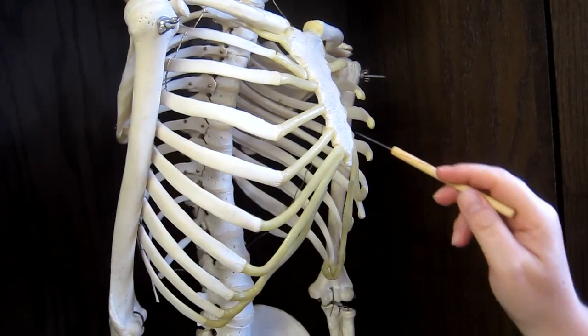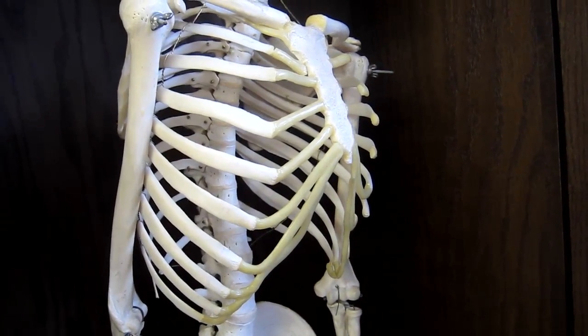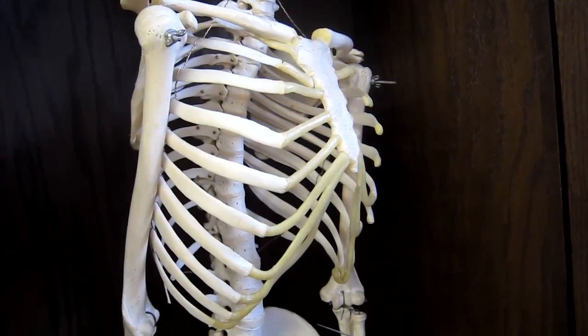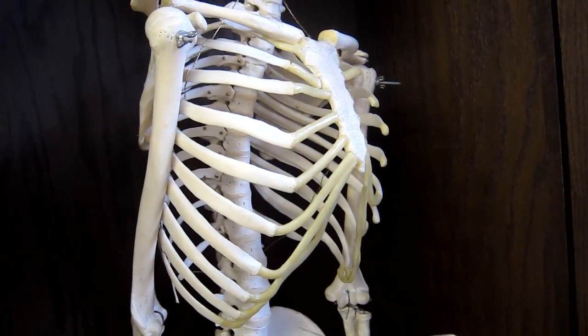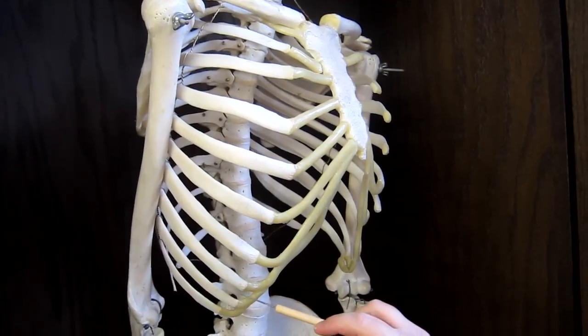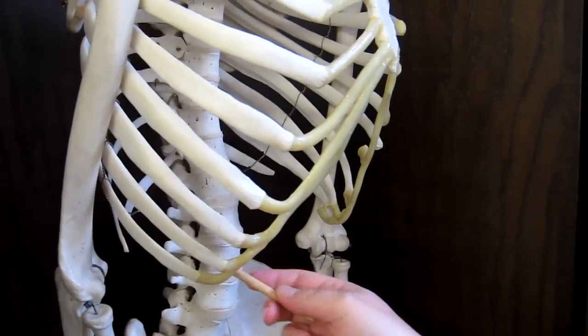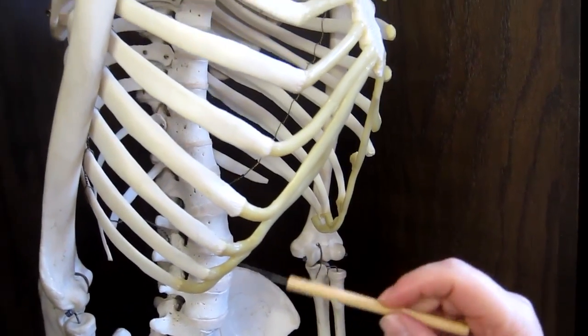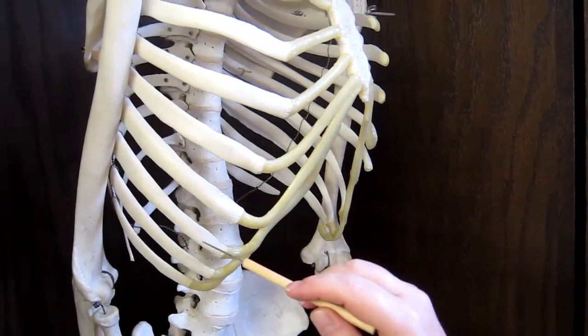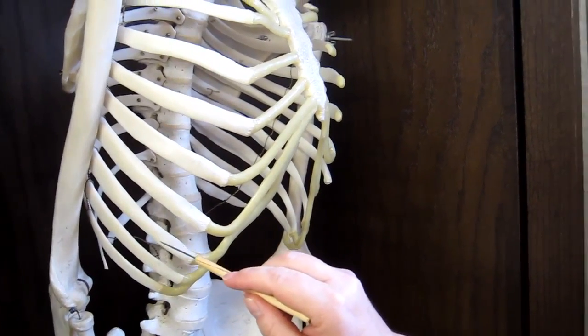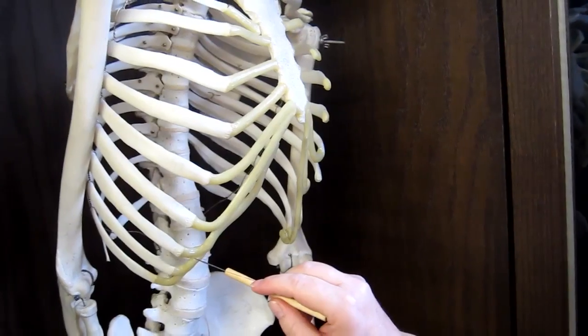Okay, now if you have either an indirect connection or no connection to the sternum, then you're considered a false rib. Okay, so that would be true for the remaining ribs. That would be 8, 9, 10, 11, and 12 would all be false ribs. Okay, now ribs 8, 9, and 10 are the ones that have the indirect connection.